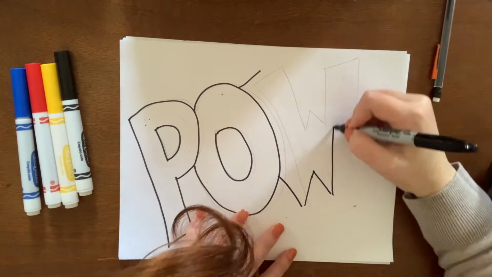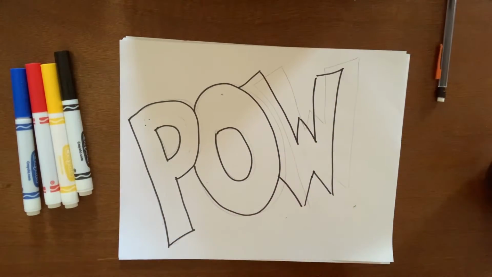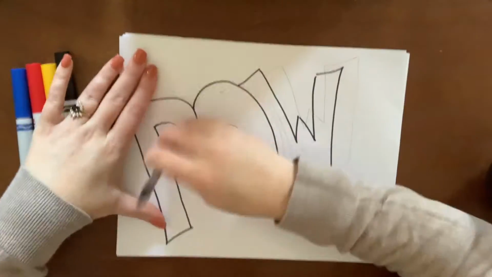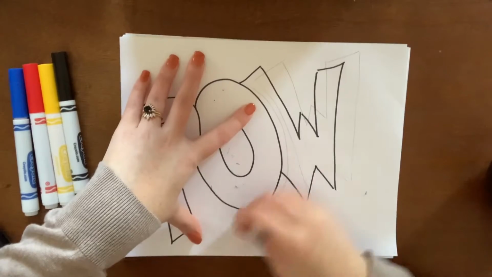Actually, I kind of want to move where my W is, so I'm just going to shift that over. That's okay because I'm going to want to erase my pencil line anyway. So I'm just going over my whole paper, getting rid of any leftover pencil lines.